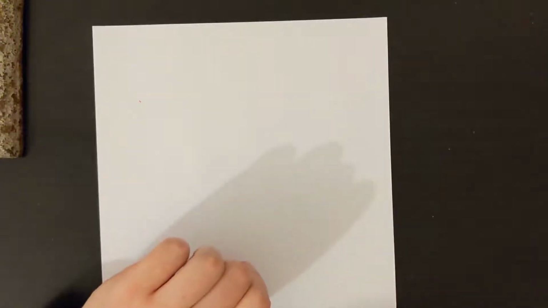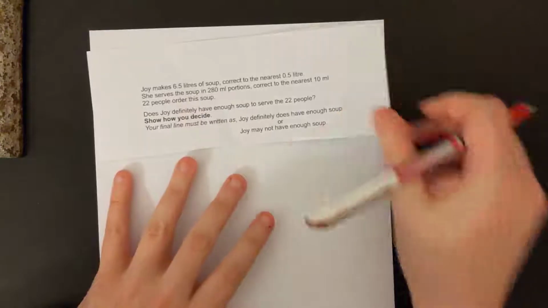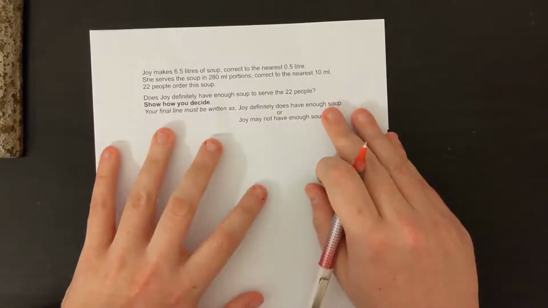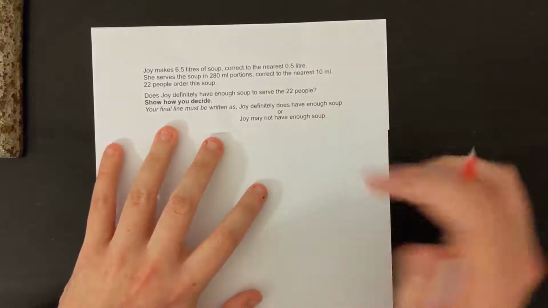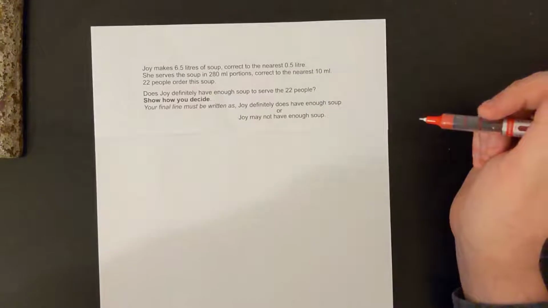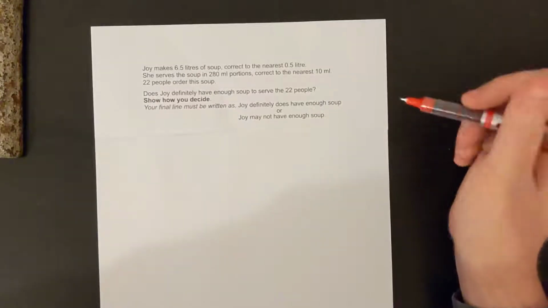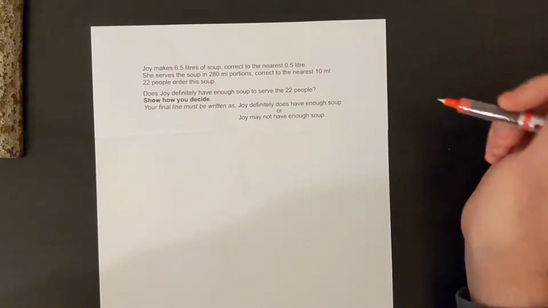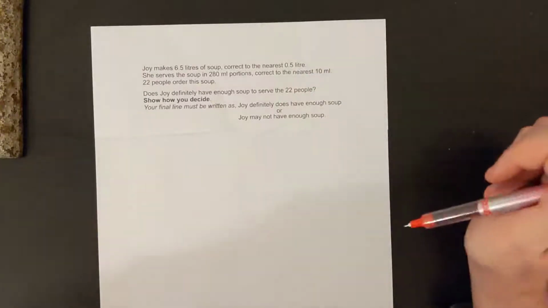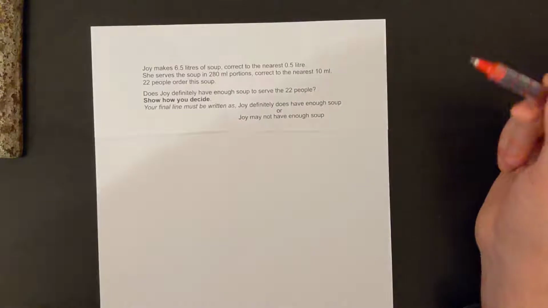The second question I want to look at. Joy makes 6.5 litres of soup correct to the nearest half a litre. She serves the soup in 280 millilitre portions, correct to the nearest 10 millilitre. 22 people order this soup. Does Joy definitely have enough soup to serve the 22 people? Show how you decide. And then the last bit is just helping MathsWatch mark you correctly.